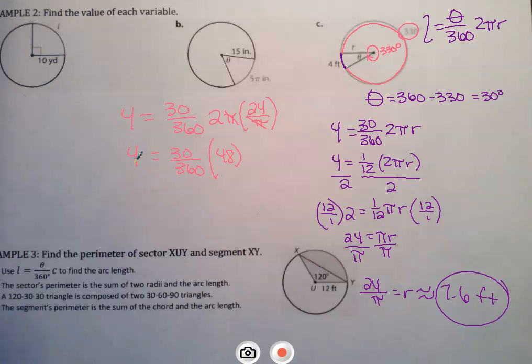Well, why'd we have to choose to check it? Okay, it was 24 divided by pi. So 30 over 360 times 2 pi times 24 divided by pi. Okay, when I put the whole thing in, I got it to work. What did I do wrong?